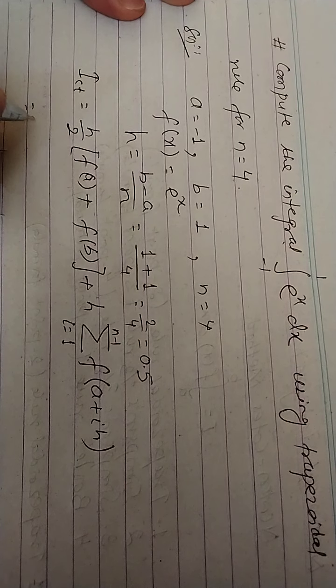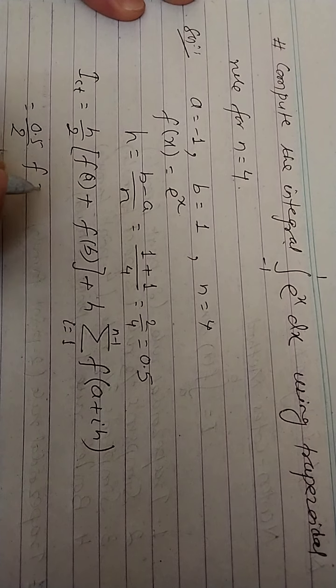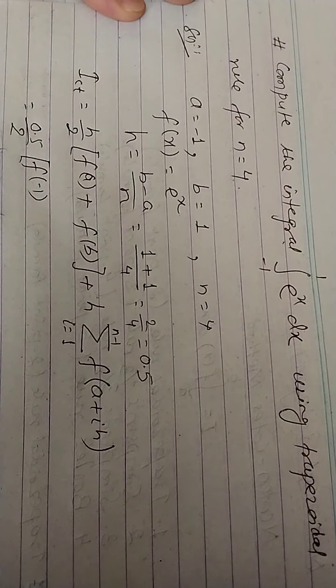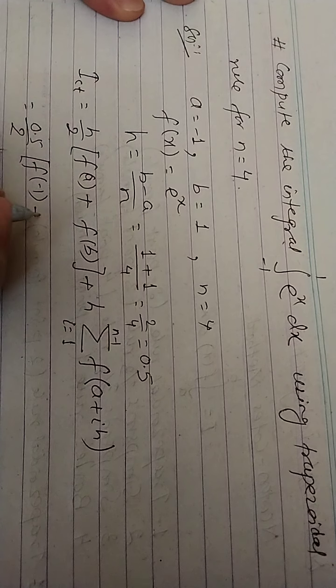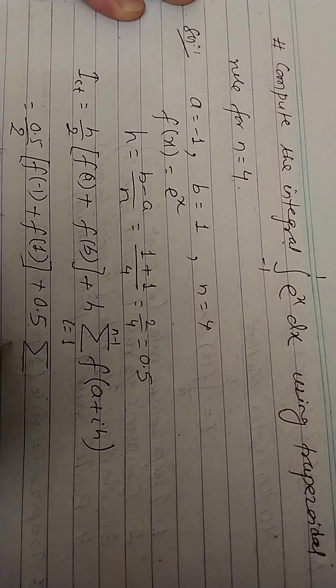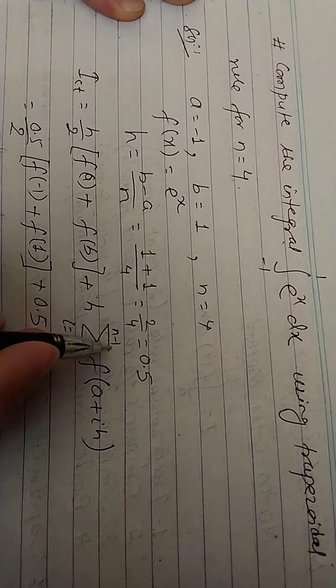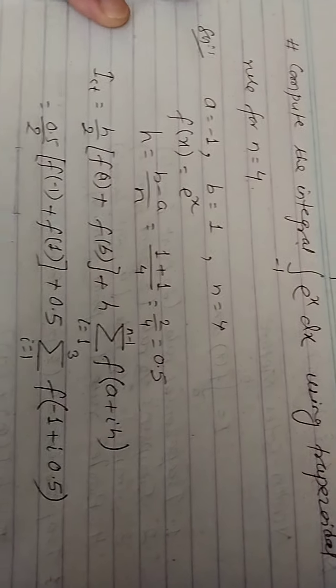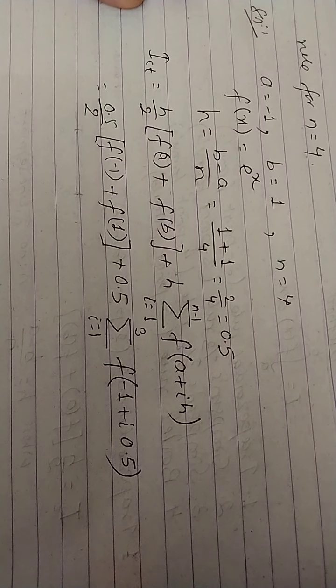So write down the values. This is 0.5. All right, 0.5 by 2. F of a is f of -1. F of b is f of 1 plus h is 0.5. So the summation is extended. I equals to 1 to n minus 1. N is 4 given. So 1 to 3. F a means what? -1 plus i is the variable here and h is 0.5.